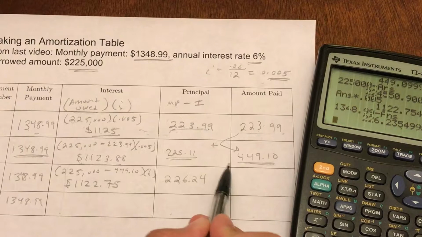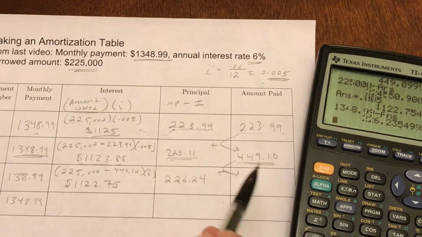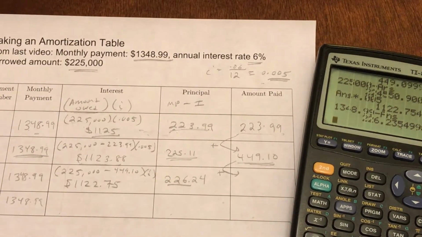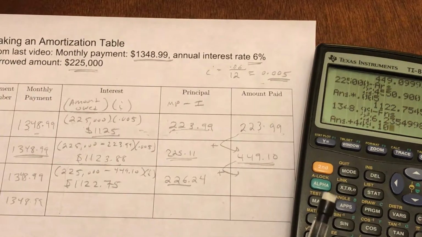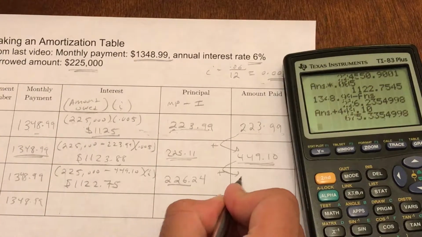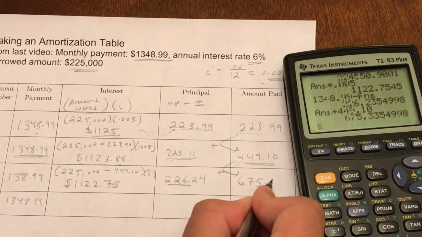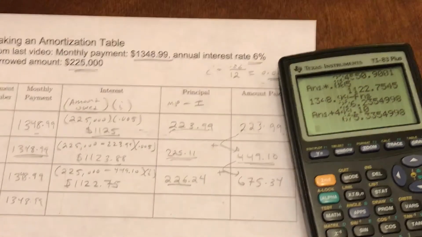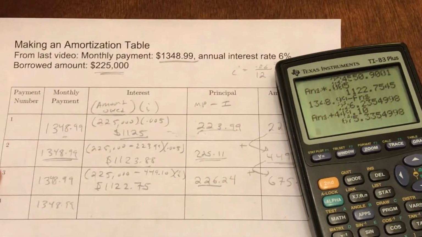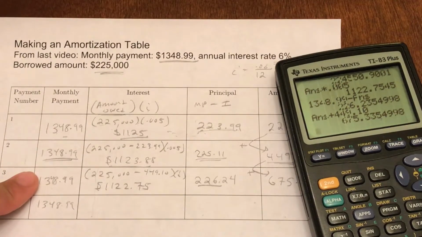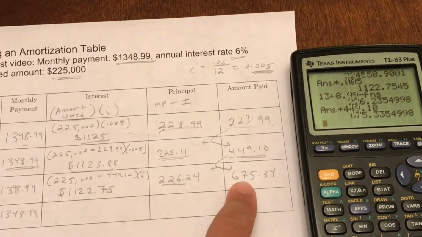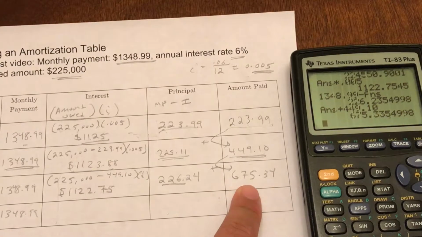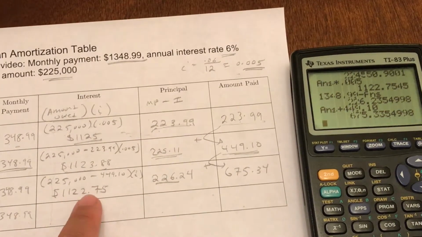So this time, after 3 payments, I've now accumulated in my house this plus the $449 I had last month. $449.10, and I get $675.34. So you would think after 3 months of homeownership and paying several $1,000s in your house, you'd have more of that to your name, but really you've only put $675 toward your house. The rest, again, is going directly to the bank.